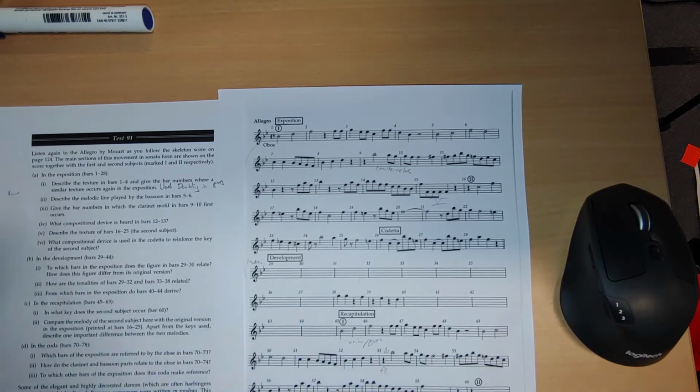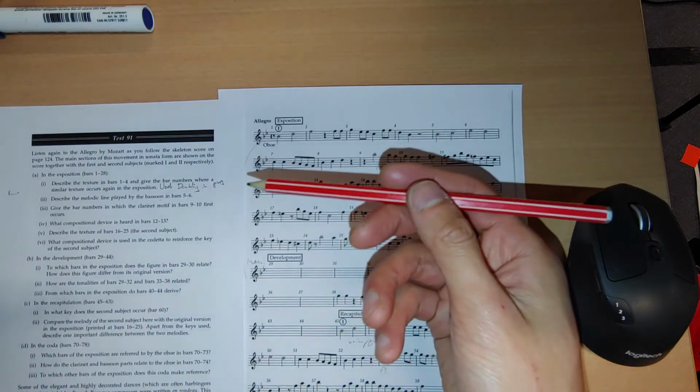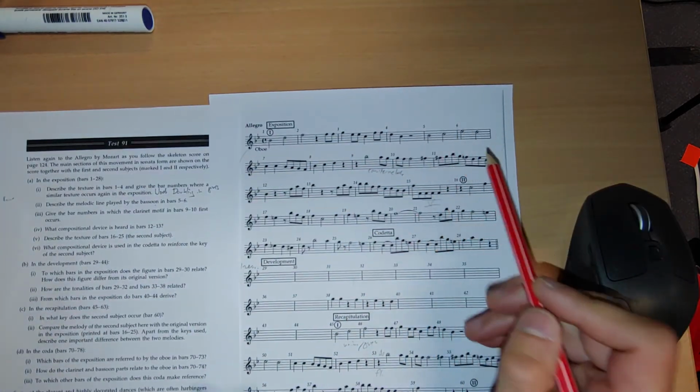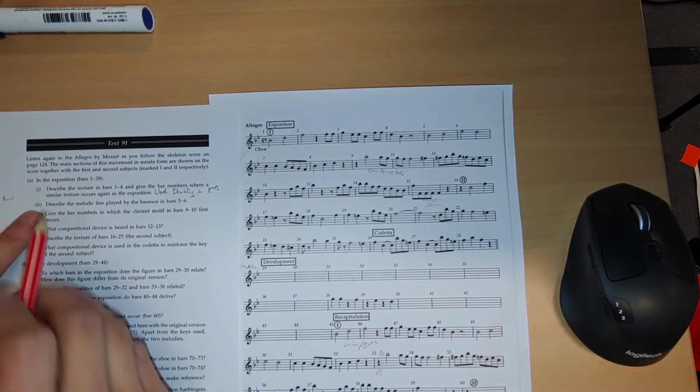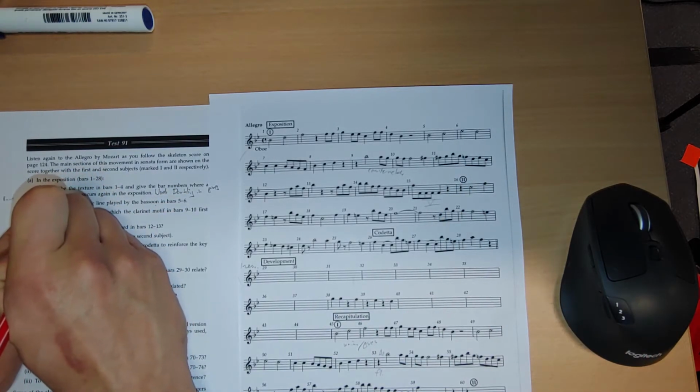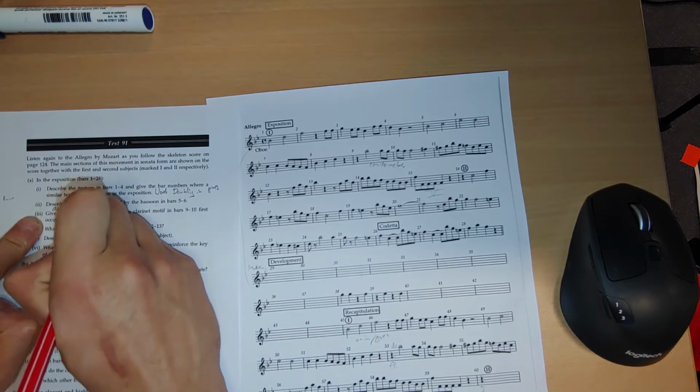So it's actually in similar motion. Both lines going upwards, but the bottom line is kind of sliding up in contrary motions, whereas the top line is a longer melody. So describe it. It's ascending chromatically.